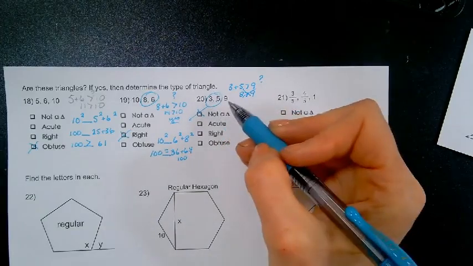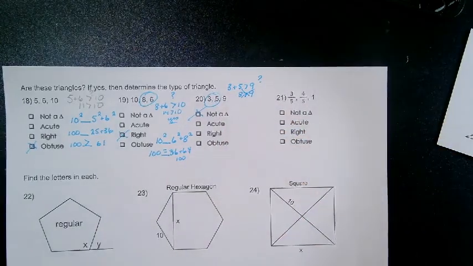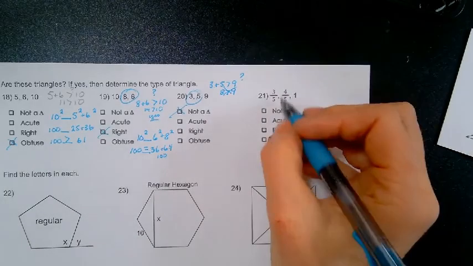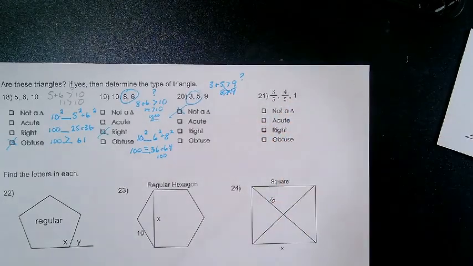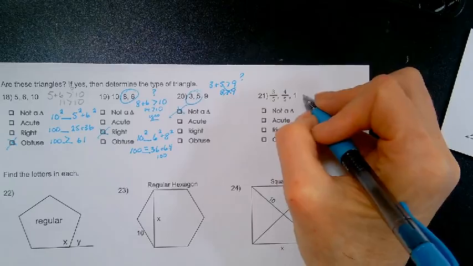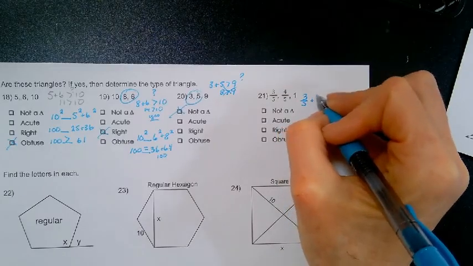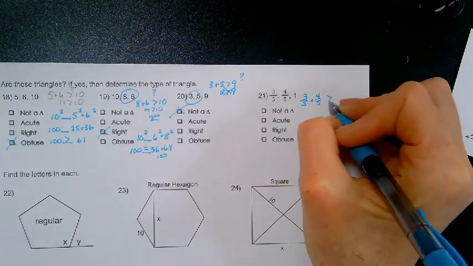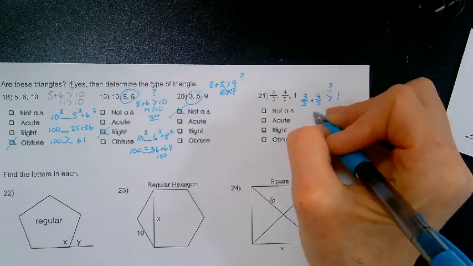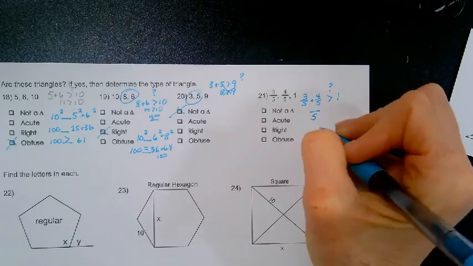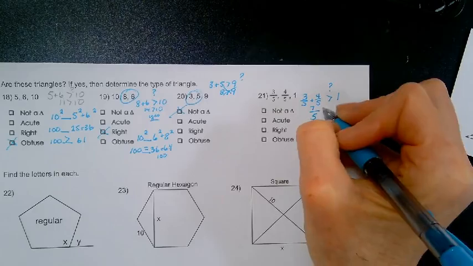All right, now we're going to add these up and see if these are bigger than 1. So we have 3/5 plus 4/5. Is that bigger than 1? Well, to add fractions, you have the common denominator, so you keep that as a 5. This is 7/5. That is definitely greater than 1. 7/5 is greater than 1, so this is a triangle.